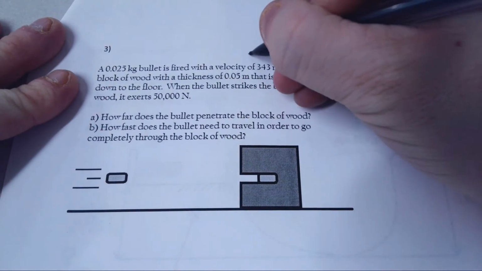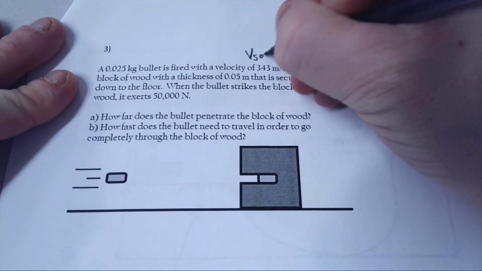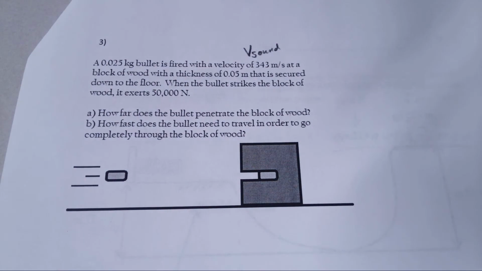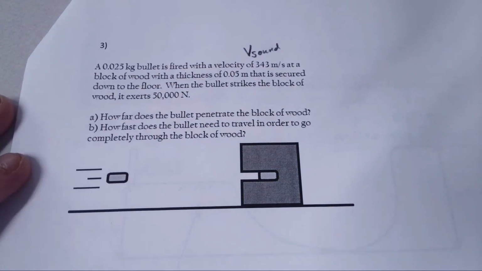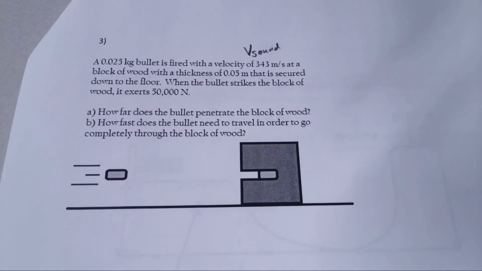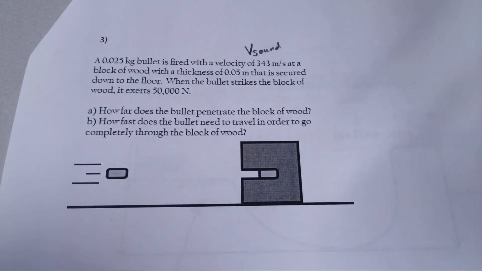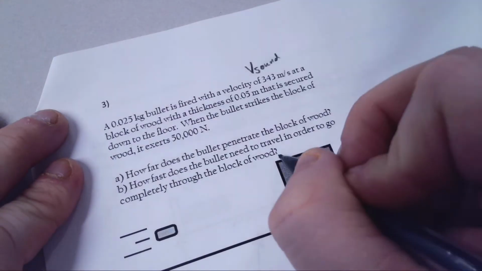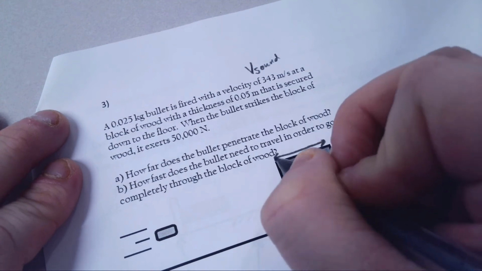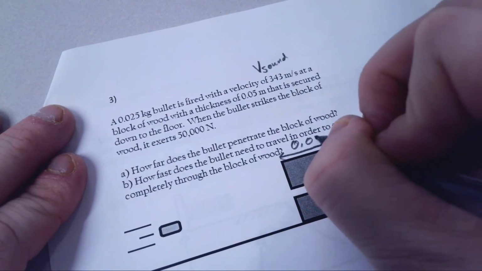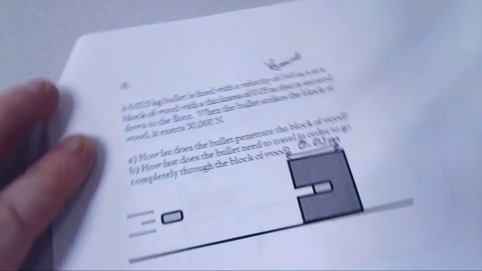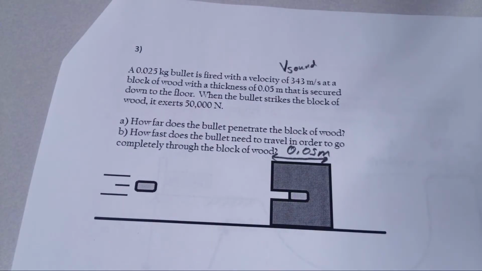That's actually a very important speed. It's also known as the speed of sound. You don't have to know that yet. Eventually you'll have to know that, at least at room temperature. It's fired at a block of wood with a thickness of 0.05 meters. So from one side to the other side, we have a block that is 0.05 meters and is secured down to the floor.